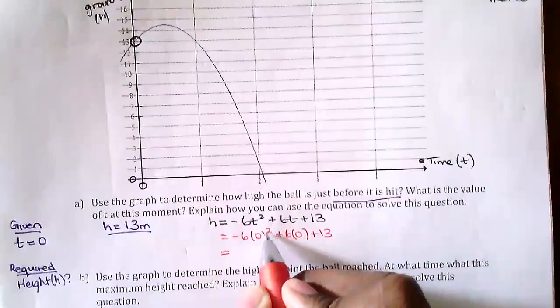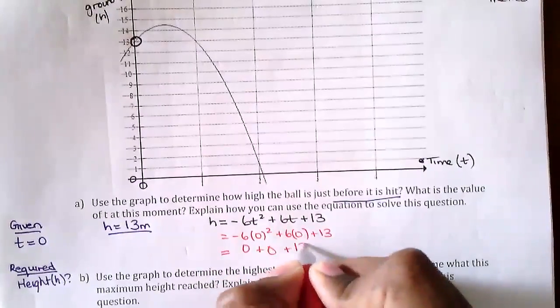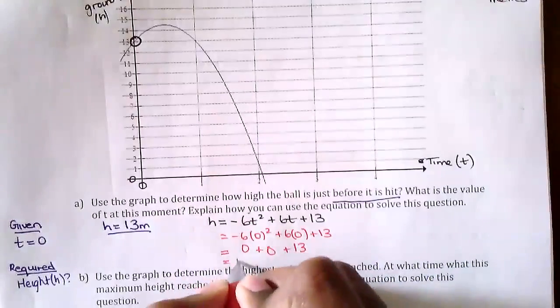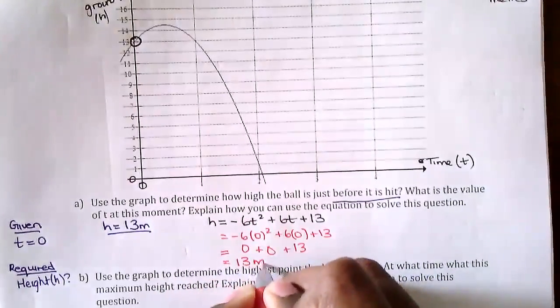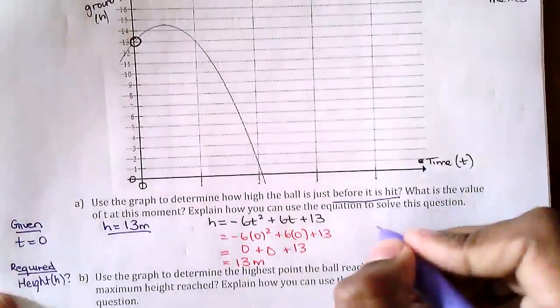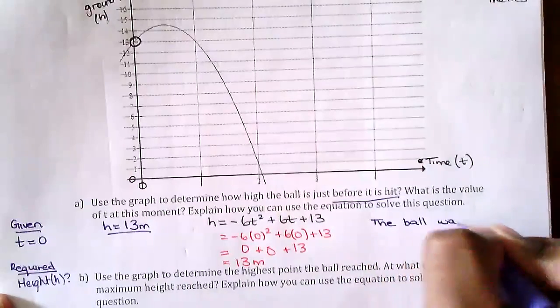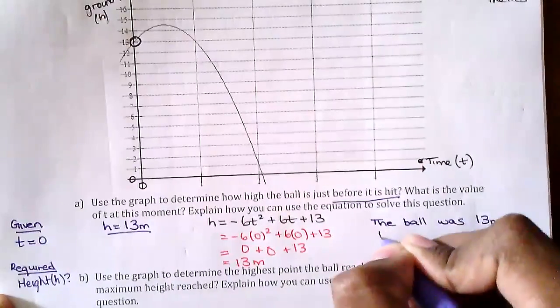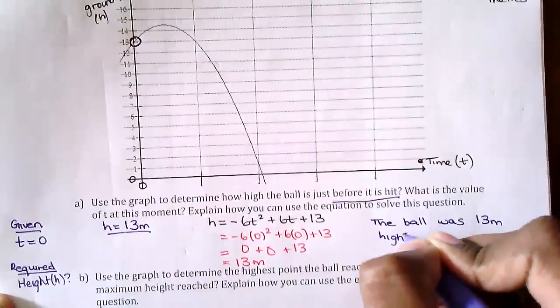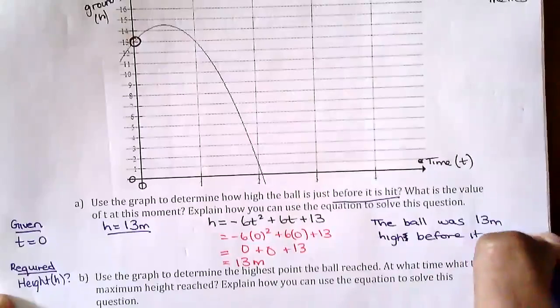So 0 squared times -6 is just 0 plus 13, which equals 13. Again, don't forget to write the units. And at the same time, don't forget to write a sentence. So the ball was 13 meters high before it was hit.